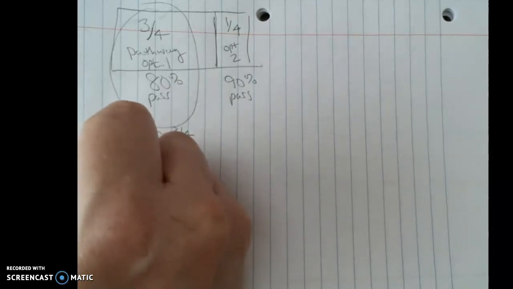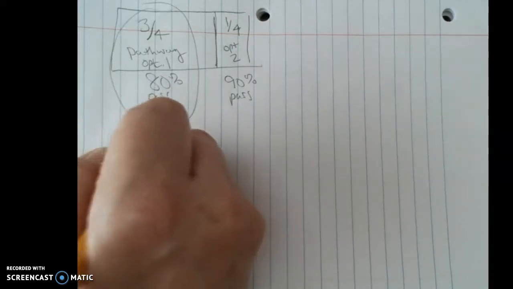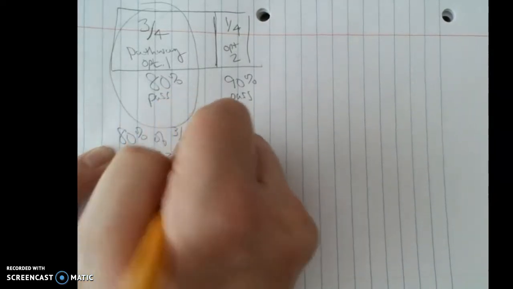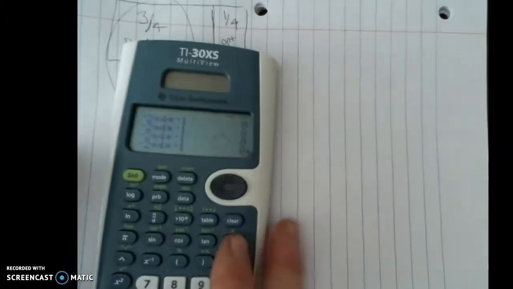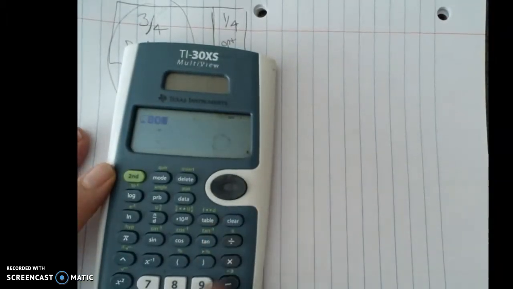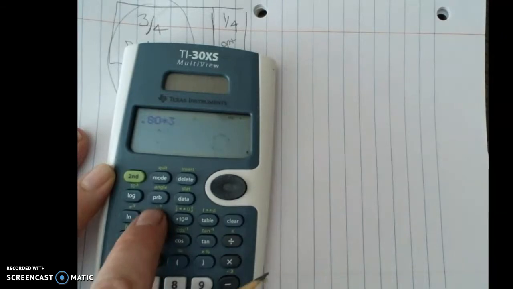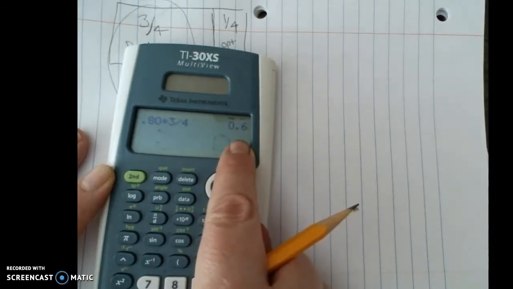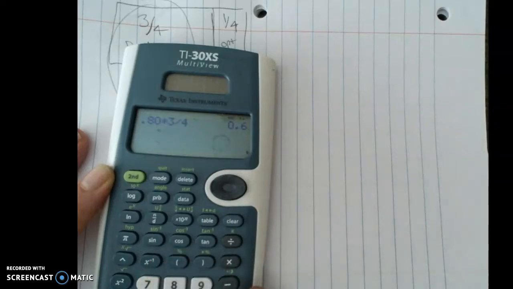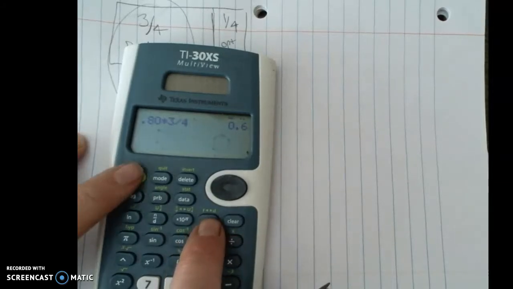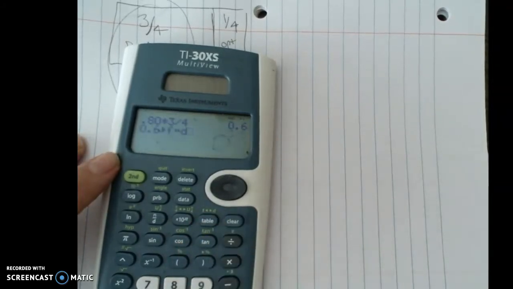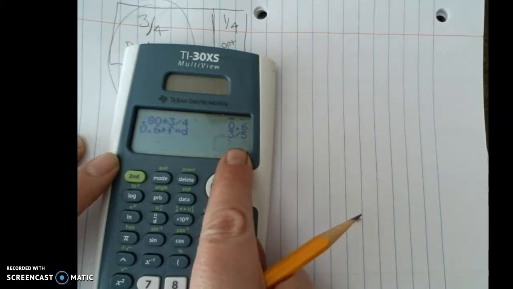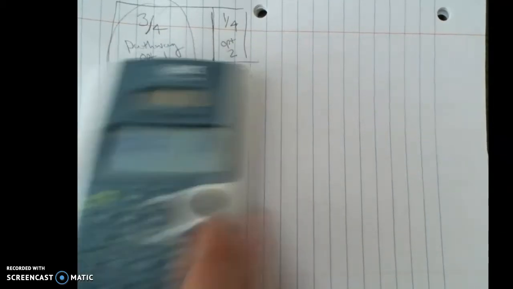Remember to use a percent going forward, we always multiply. If you have a calculator, you could turn 0.8 into a decimal, times 3/4. I use my calculator: 80% times 3, hit the fraction key, 3/4, and it gives me 0.6. Then I can convert that to a fraction using the F to D key, and that would be 3/5.